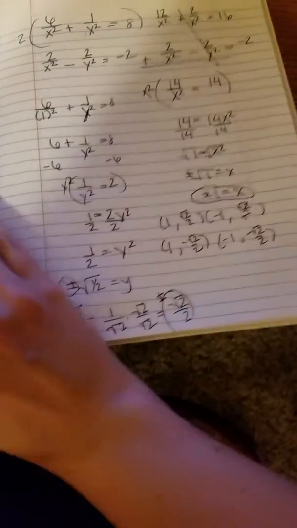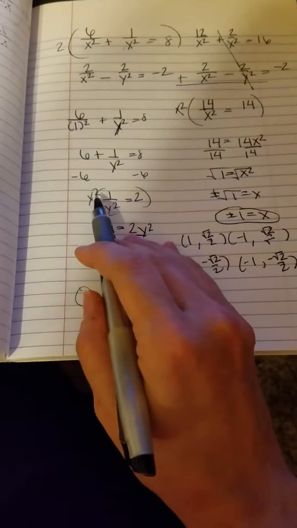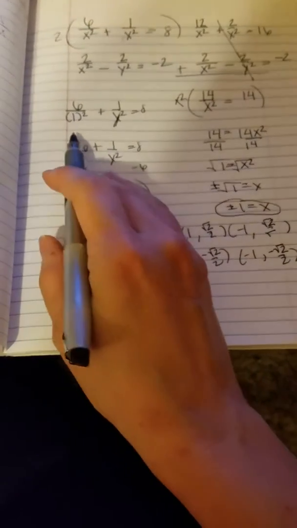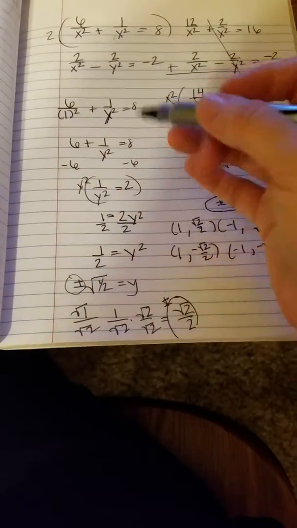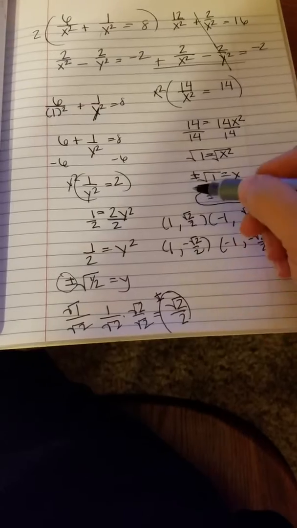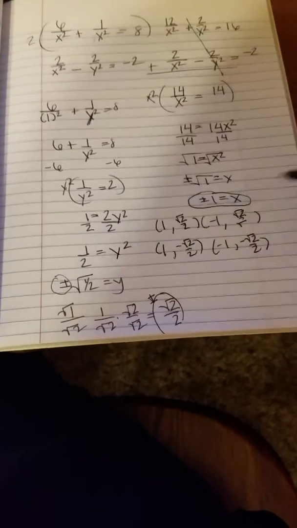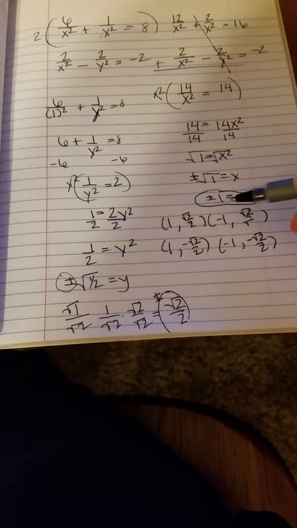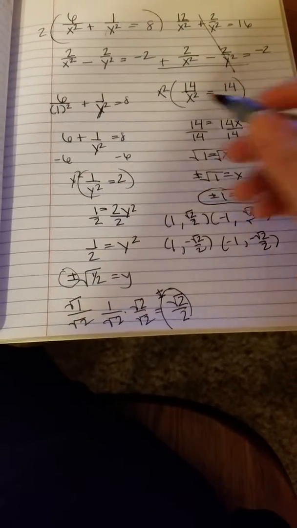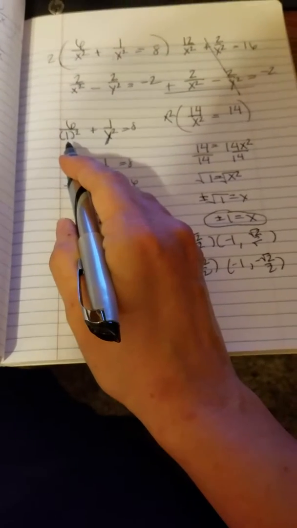So when I go back to make my answers, substituting that positive 1 for x produced two different y values, positive square root of 2 over 2 and negative square root of 2 over 2. That's what you see these two solutions consisting of. Now I didn't show it, but when you substitute the negative 1 value in for x, it's going to do the exact same thing, because when you square a negative, you get a positive.